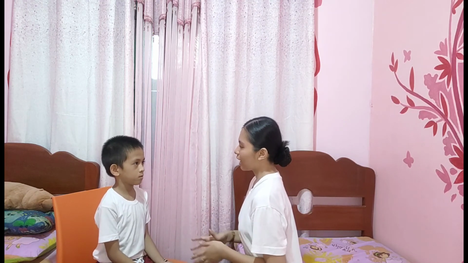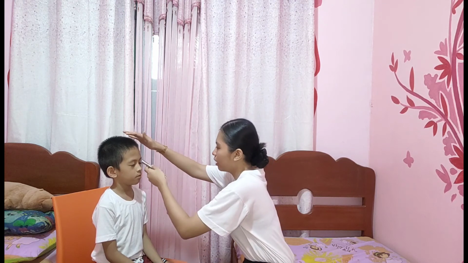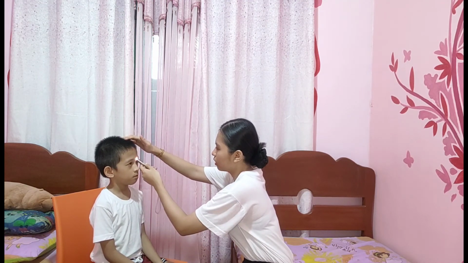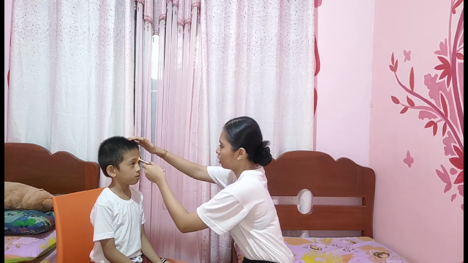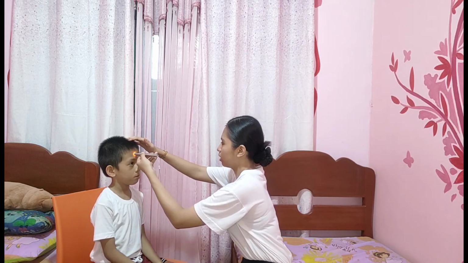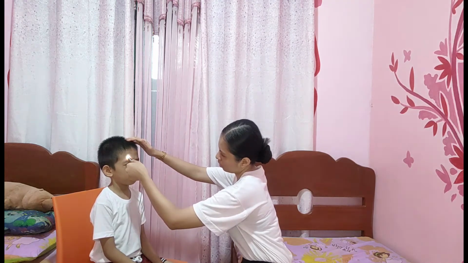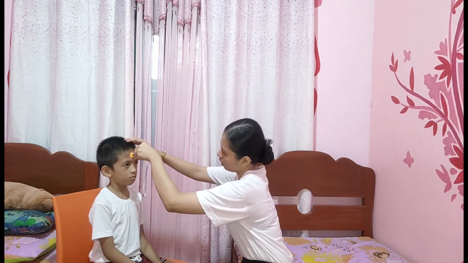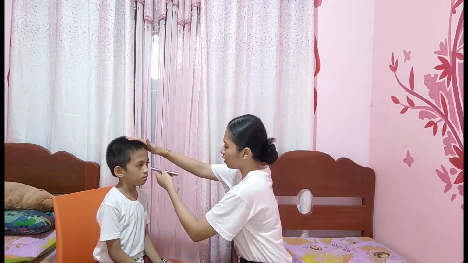Okay, sir, I am going to transilluminate your sinuses by the use of a pen light. It's pinkish in color. Now for the maxillary sinuses.